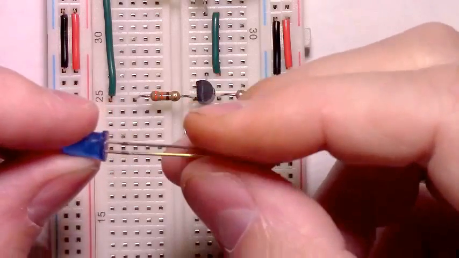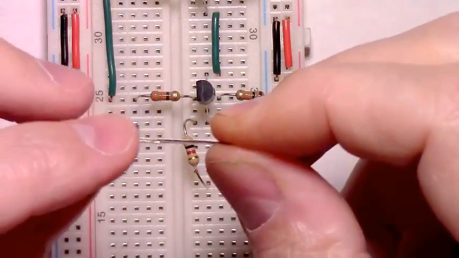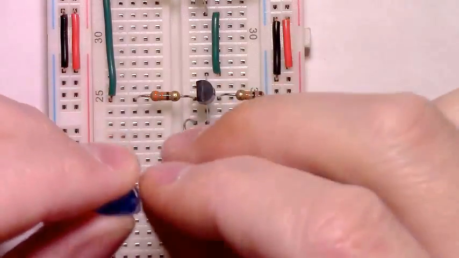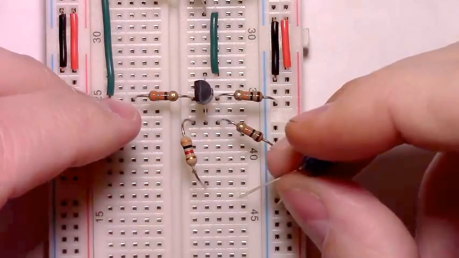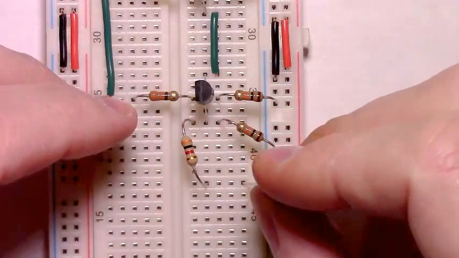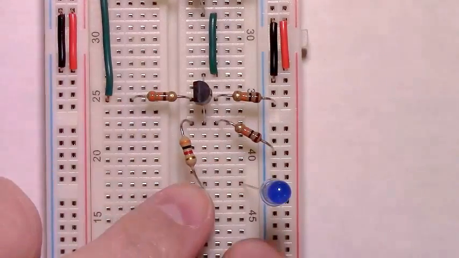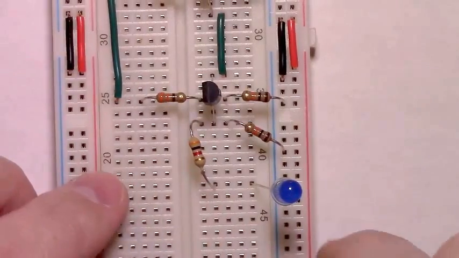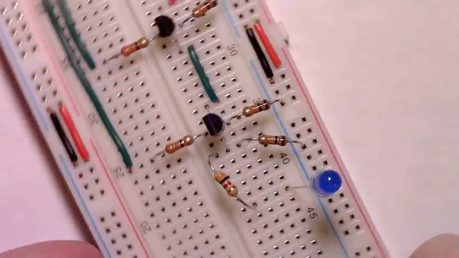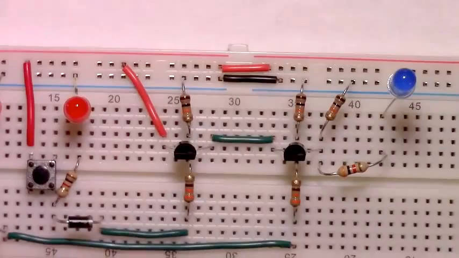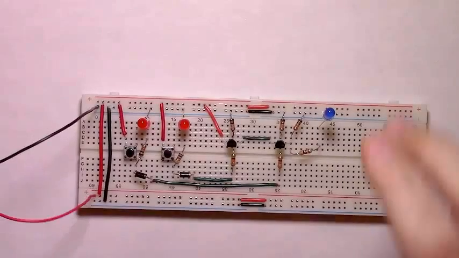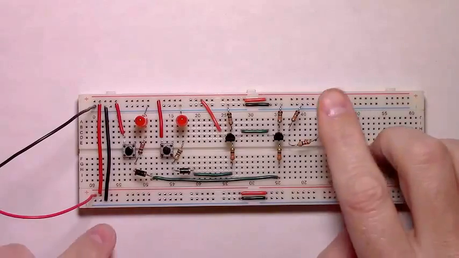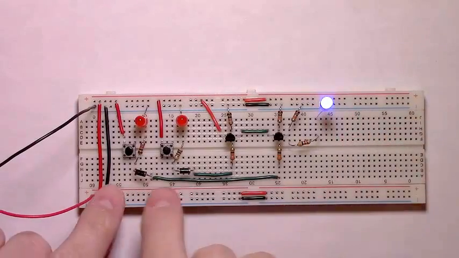Paying attention to which is the cathode and which is the anode. The cathode is indicated by a flat spot on most LED housings. We'll want to put the cathode leg in the ground rail, and the anode leg in the same rail as our resistor for the LED. If we've done everything correctly, this should still function as a NOR gate. Let's see. Connect the 6-volt power supply and turn on the power. The output indicator LED comes on, which is what it's supposed to do.